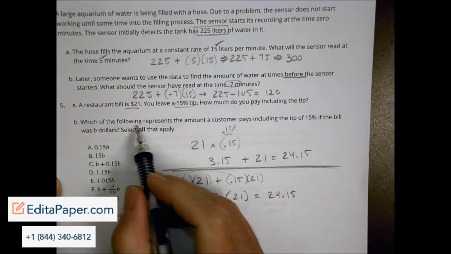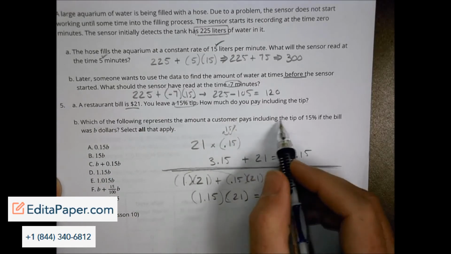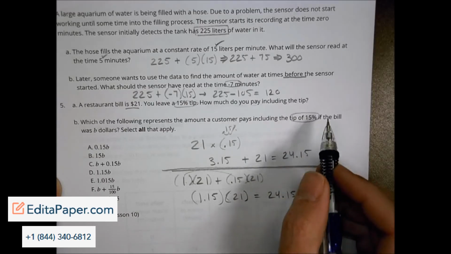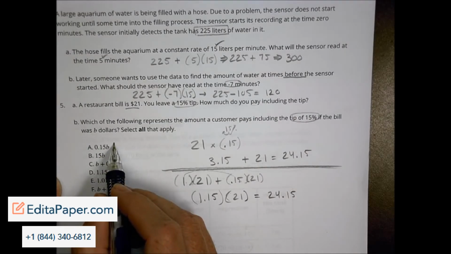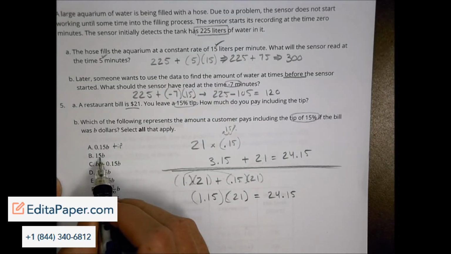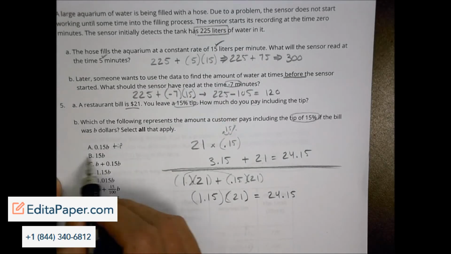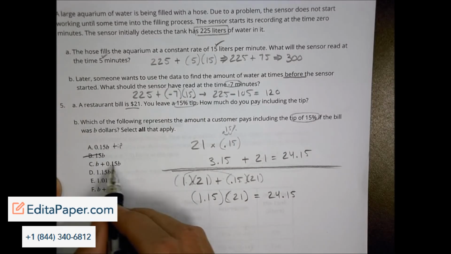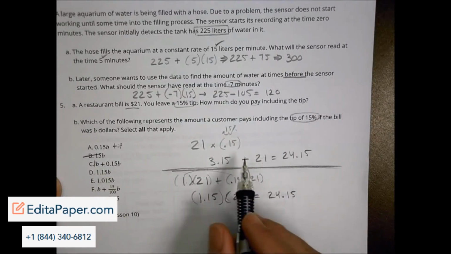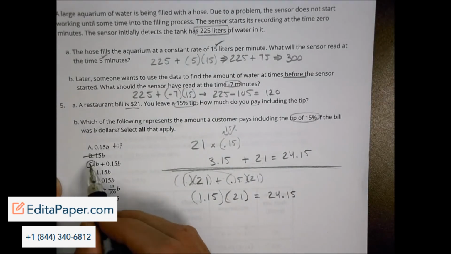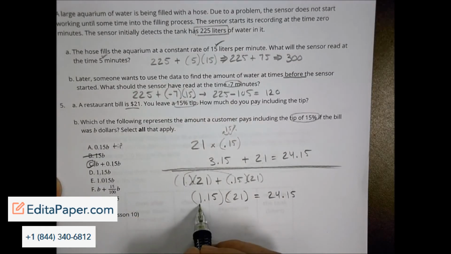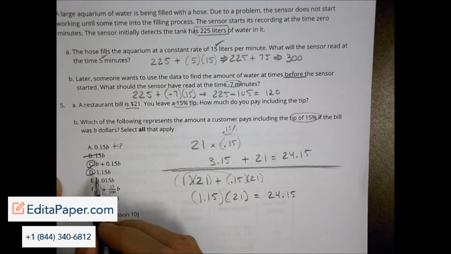So which of the following represents the amount of money a customer pays, including the tip of 15%? All right, so which one matches here? 0.15 times the bill, that is just going to be the tip itself, not quite enough. 15 times the bill, that's just crazy talk. Over here, this is our 1, it's 100% of the bill plus 15%, which matches right here, right? 100% of the bill plus 15%, so C would work. 115%, or 1.15 times the bill, D would work there.